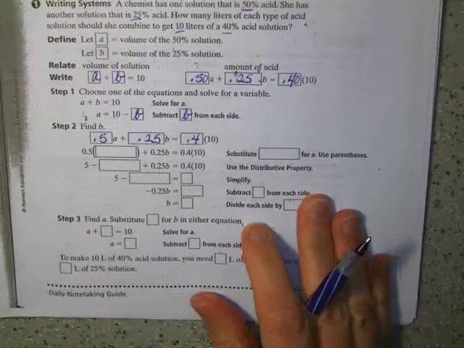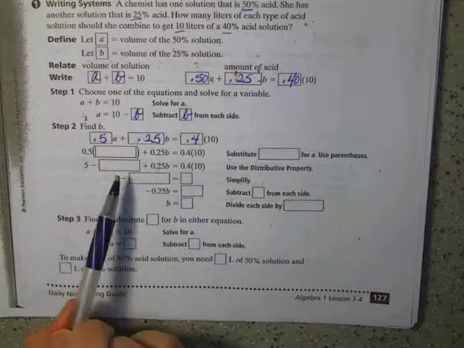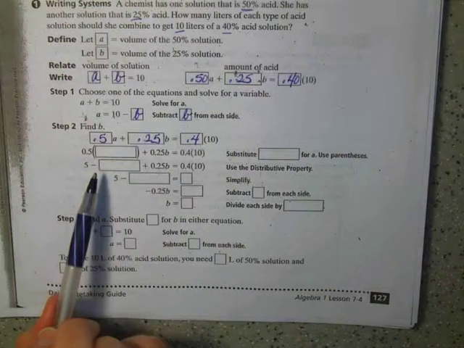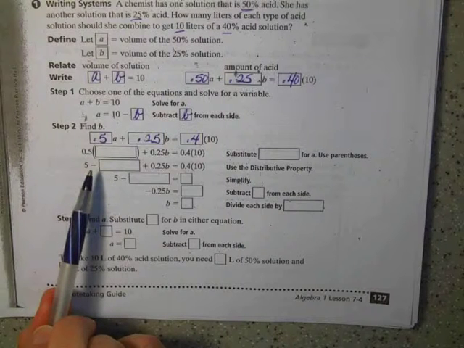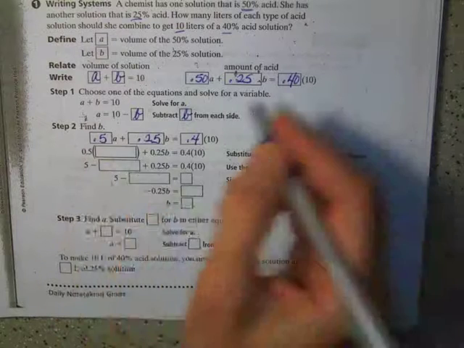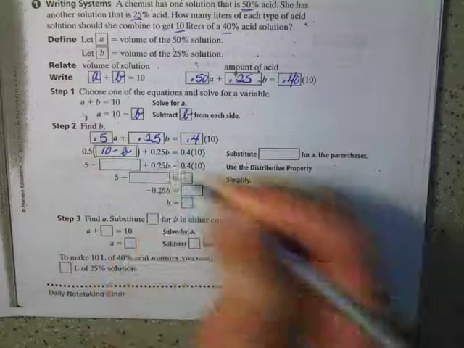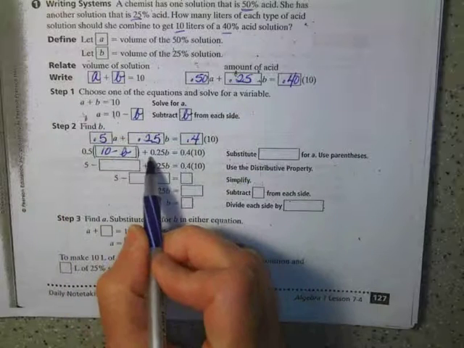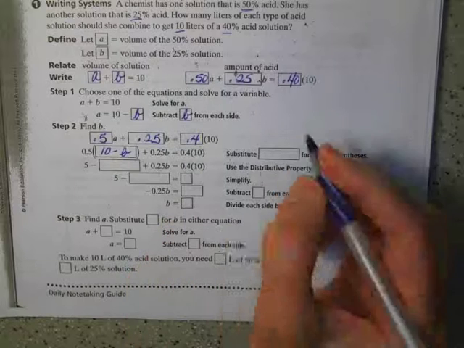Let me scoot up here so I don't lose the paper. Now let's go ahead and multiply. We are going to go 0.5 times the quantity 10 minus B, plus 0.25B equals 4/10 times 10.